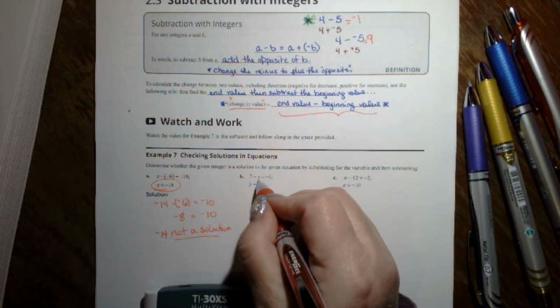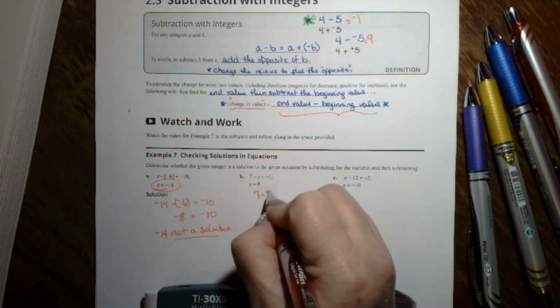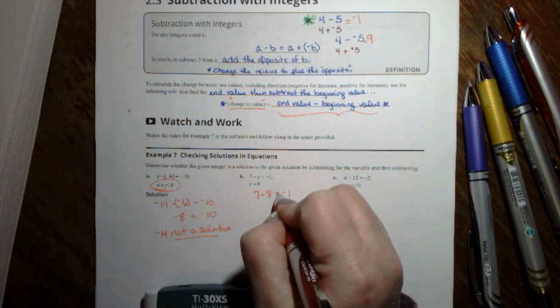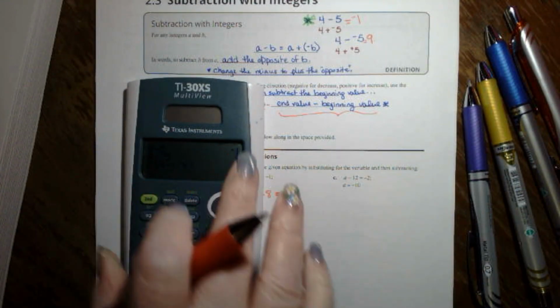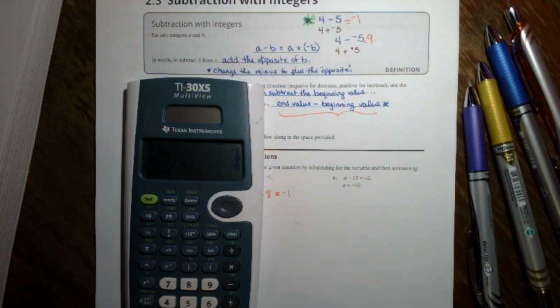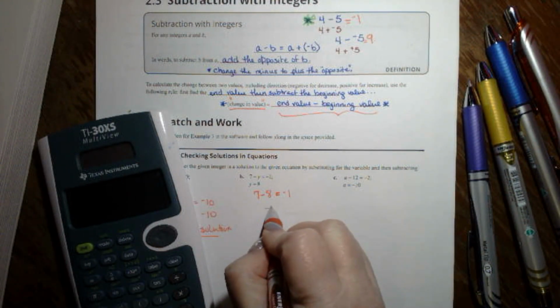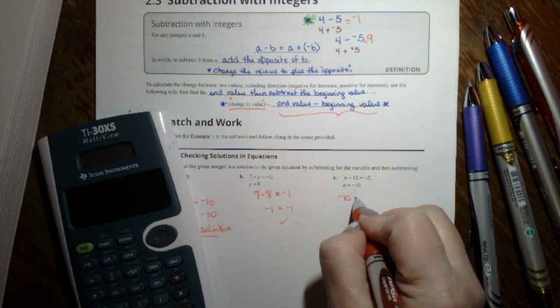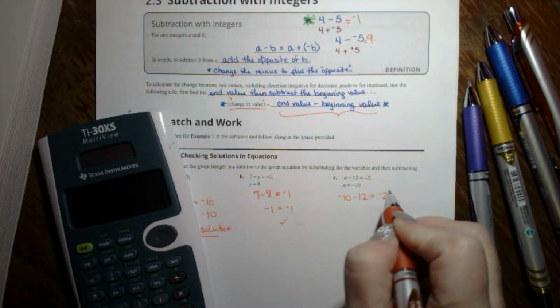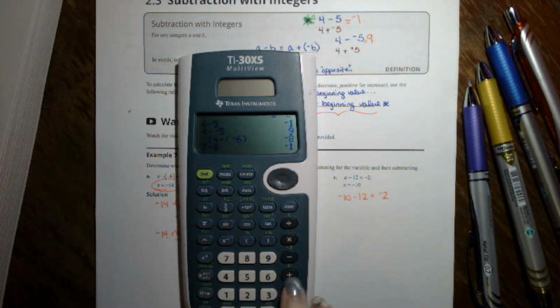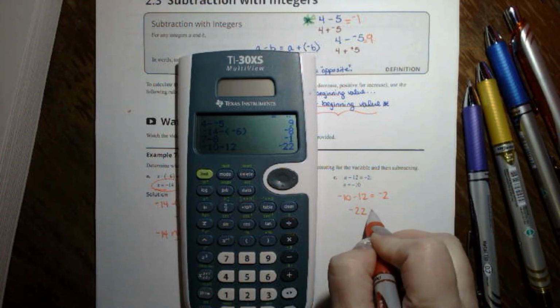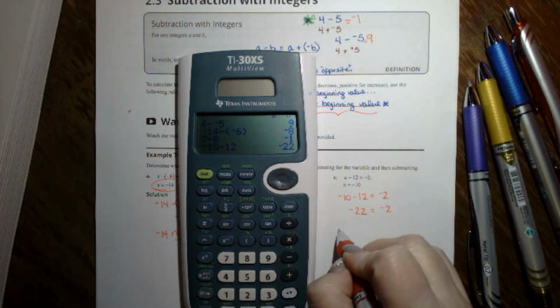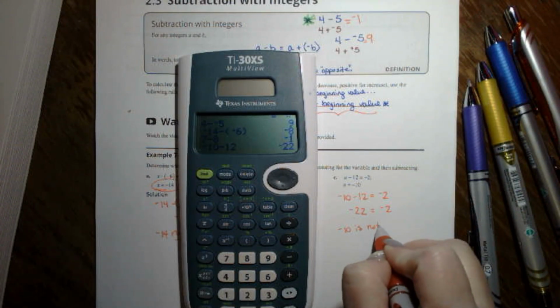Plugging the y, the 8 in for y, so that's 7 minus 8 equals negative 1. We do that and do enter, you do get negative 1. So that one's good. Plugging the negative 10 in. Not minus 10, negative 10. Minus 12. Get negative 22 equals negative 2. That's not true, so negative 10 is not a solution.